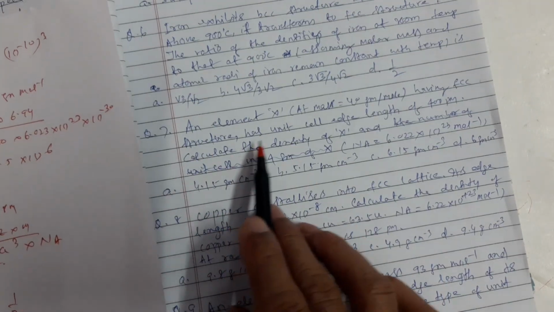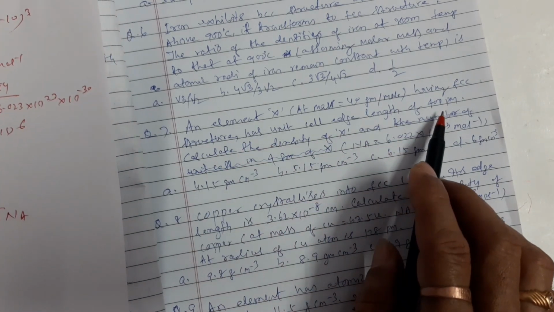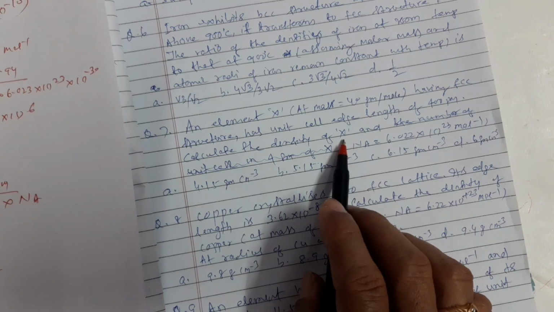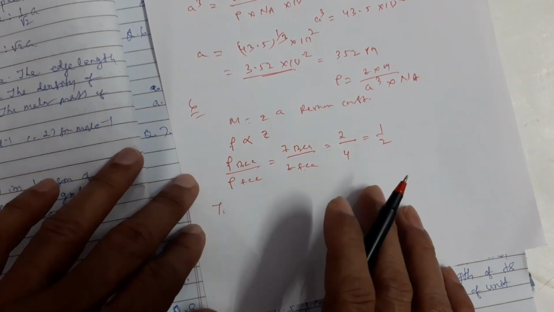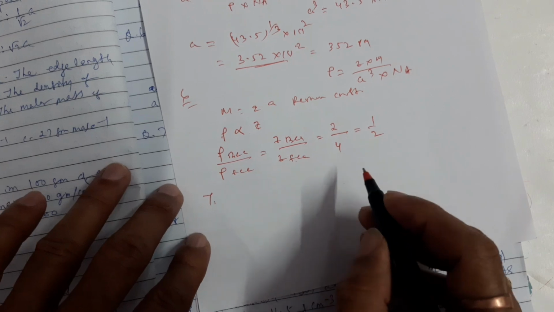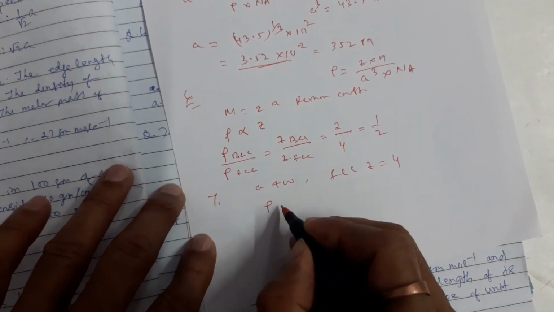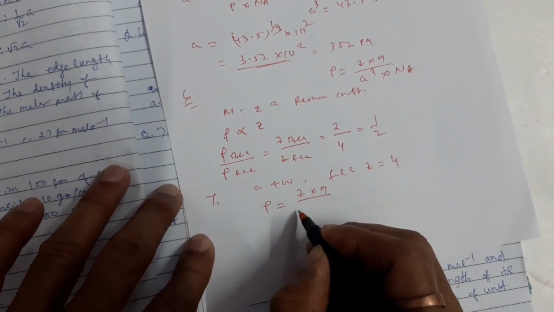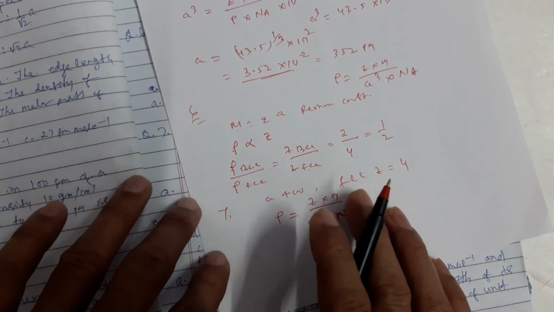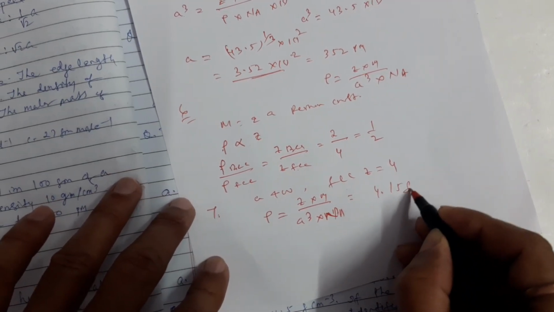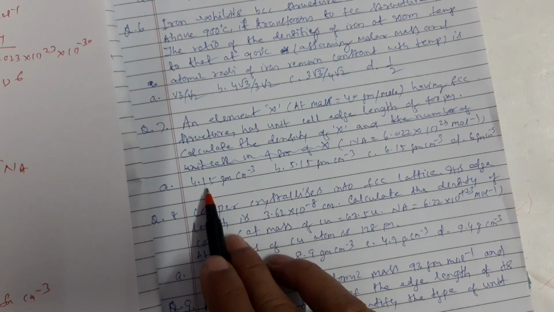Okay, next, an element X, atomic mass 40 grams per mole, having FCC structure, has unit cell edge length of 400 pm. Calculate the density of X, and Avogadro's number is given. Same formula you have to put. You see question number 7. Same formula you put, and you will get the answer. a is given 400, and for FCC Z is equal to 4. Use the formula rho is equal to Z multiplied by M by a cubed, Avogadro's number. You will get the density. It is 4.15 gram cm minus 3. So question number 7, 4.15, choice A is the correct answer.